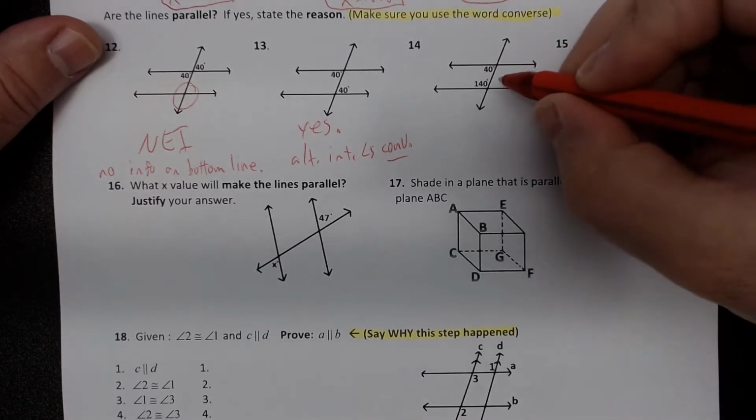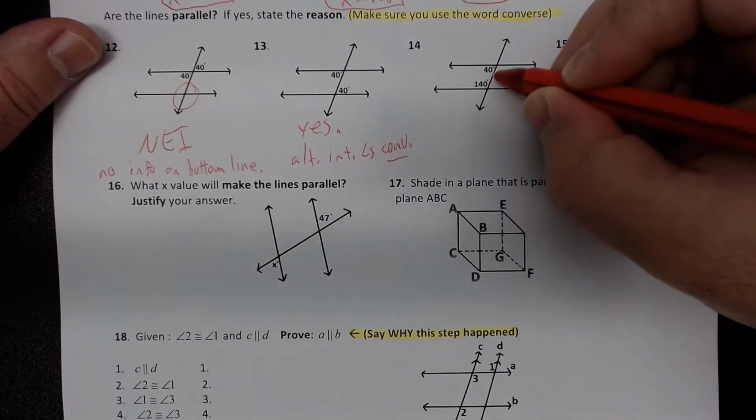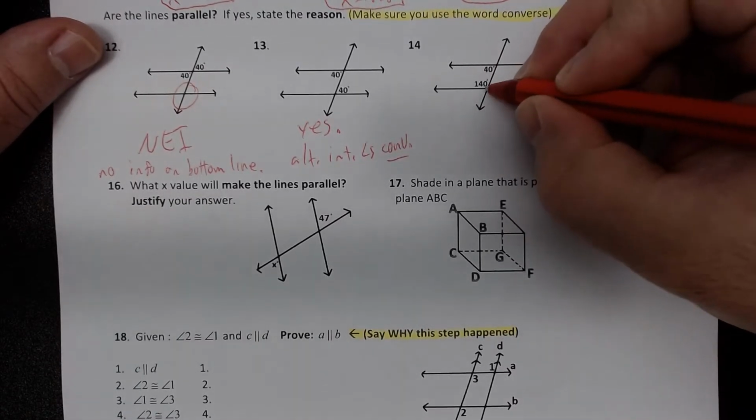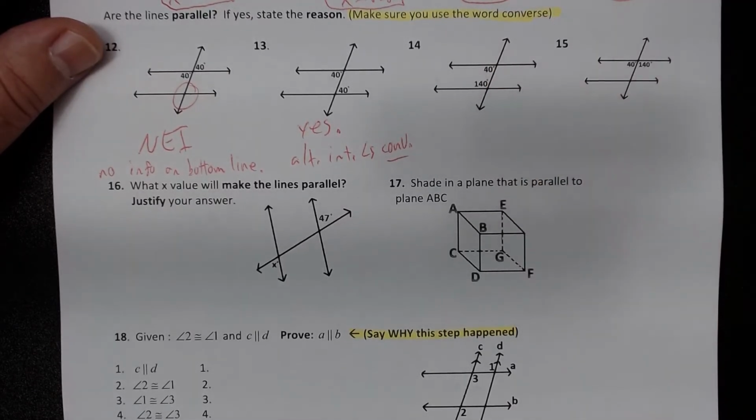Number 14, we have info top and bottom lines. So we can look at this one and go, that's consecutive interior. They should be supplementary. They add up to 180, so they are.